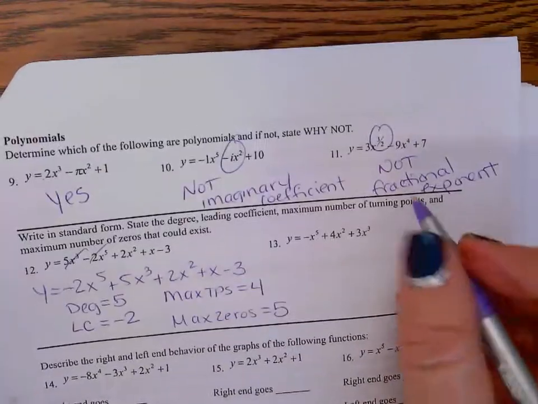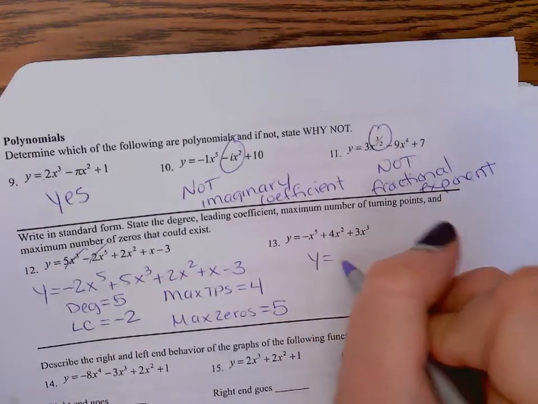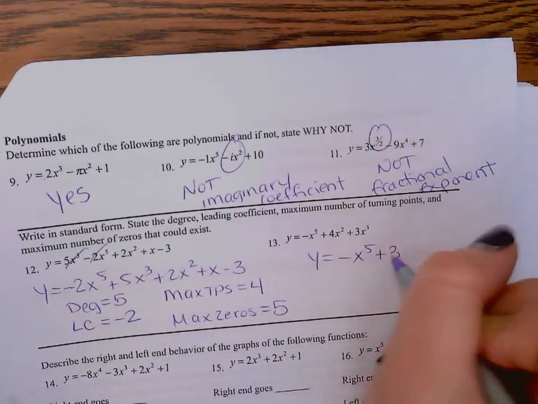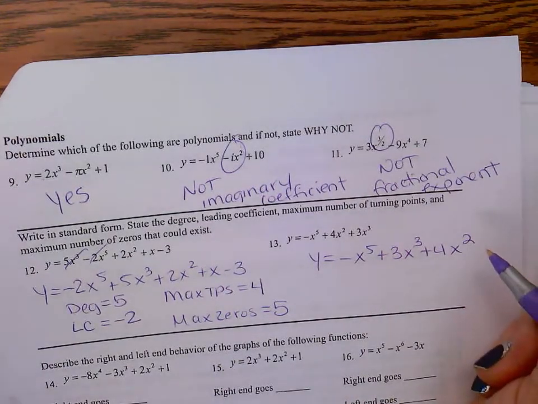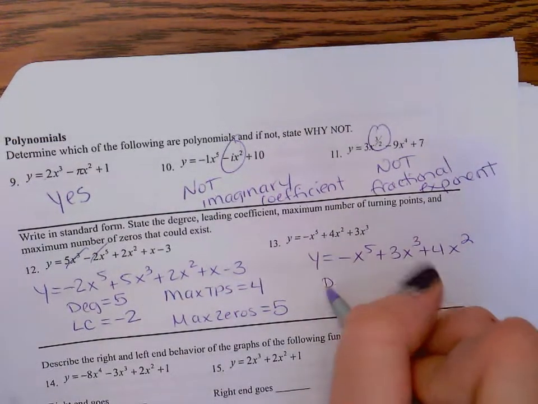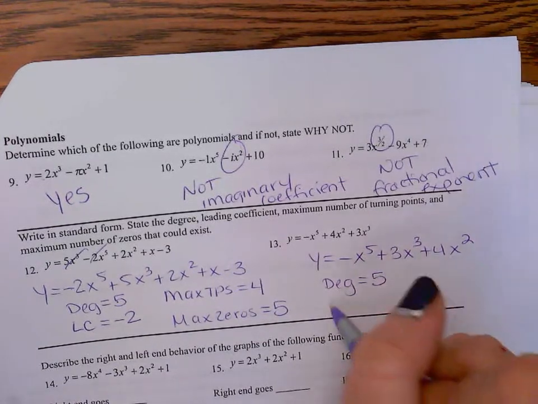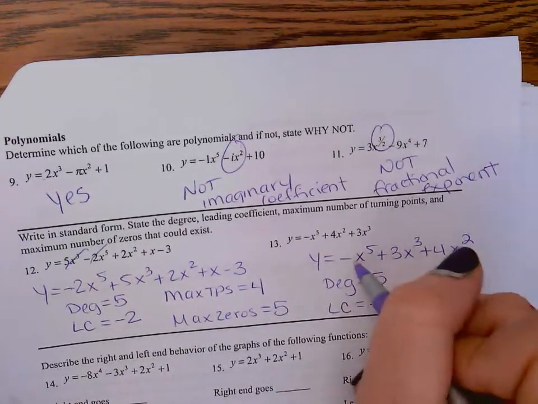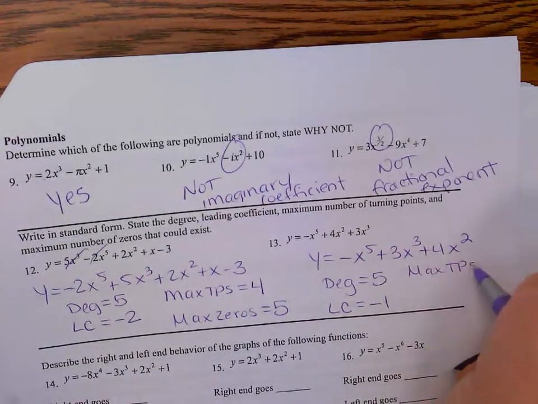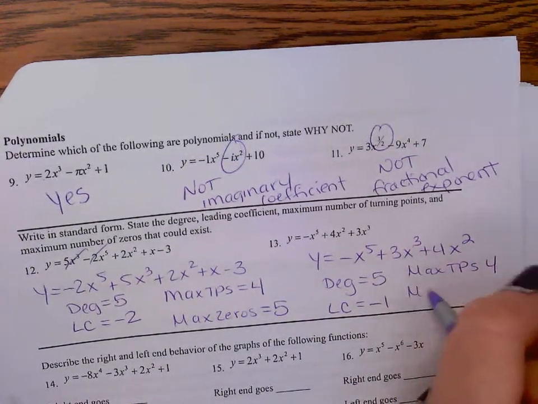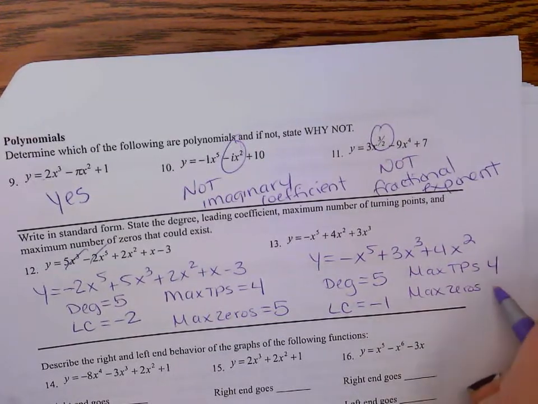Let's see, y equals negative x to the 5th plus 3x cubed plus 4x squared. State the degree. The degree, again, is 5. The leading coefficient this time is negative 1 right there. The max turning points would be only 4, and the max zeros would be 5 again.